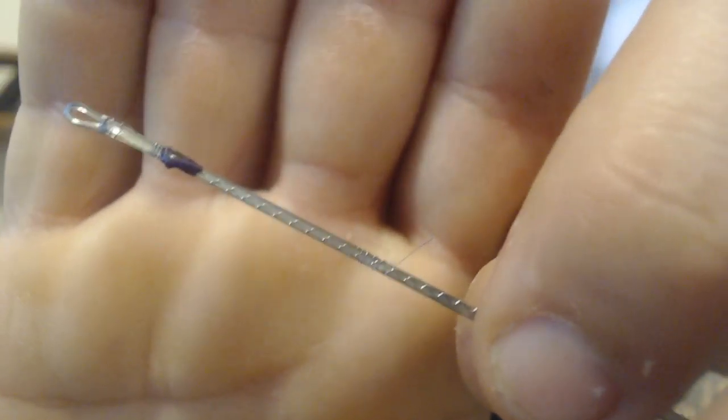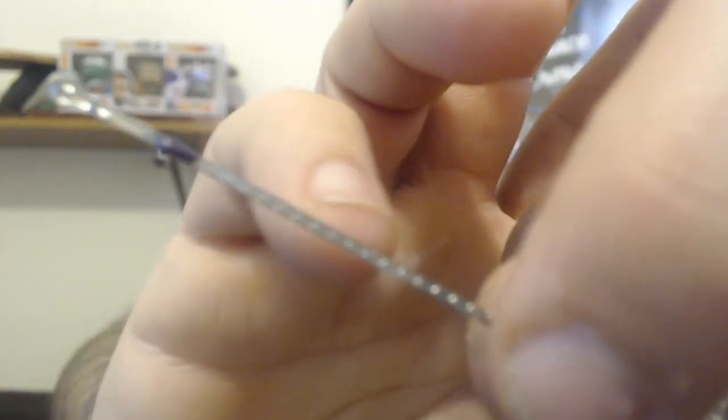So now I'm gonna wrap it up. I know you can't see nothing right now. I wrapped it up again here, a little lower. See the 40 gauge there.